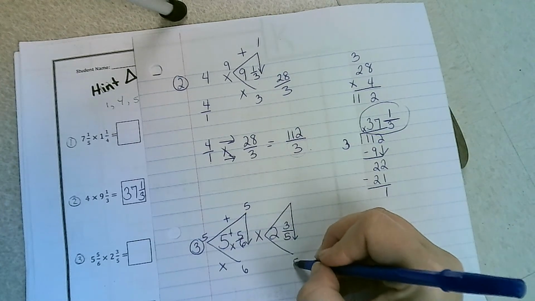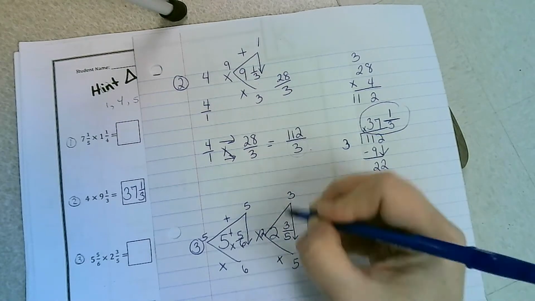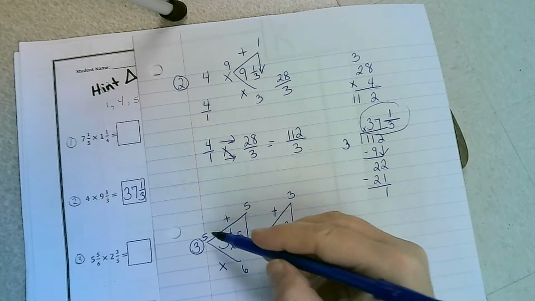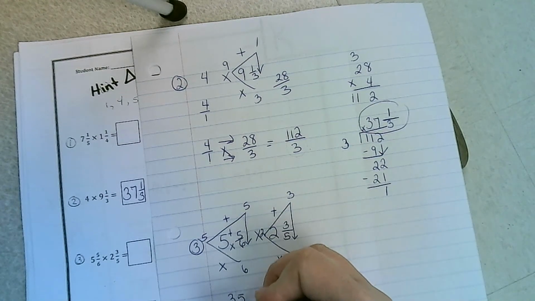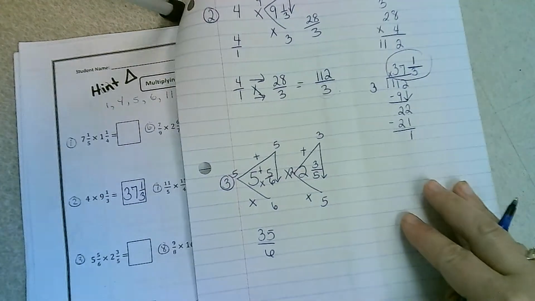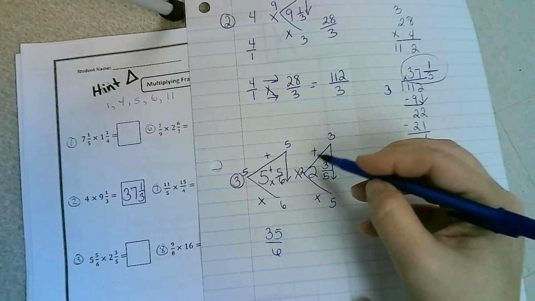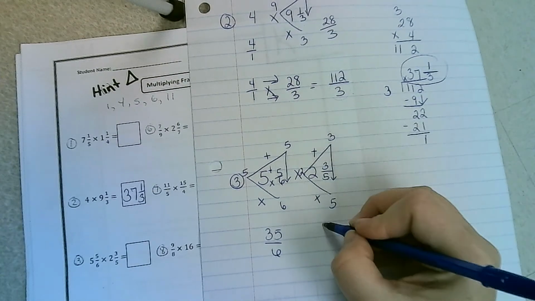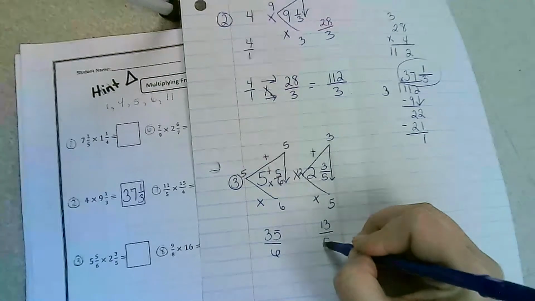I'm going to fill out my little triangles here. 6 times 5 is 30, plus 5 is 35. Bring it back down, put it over 6. Sorry, didn't realize I was off frame. 5 times 2 is 10, plus 3 is 13. Bring it back down and put it over 5.